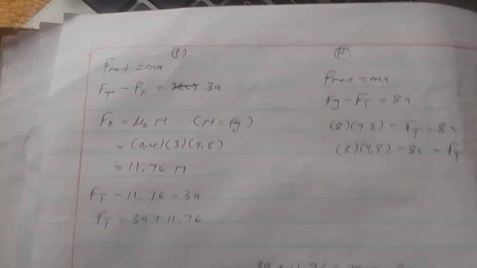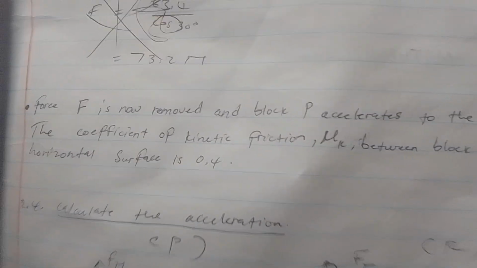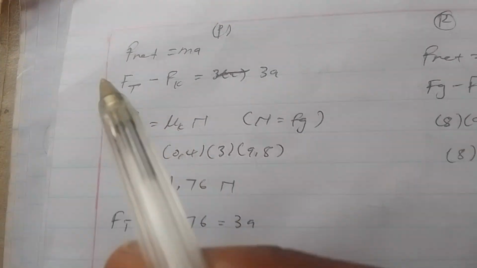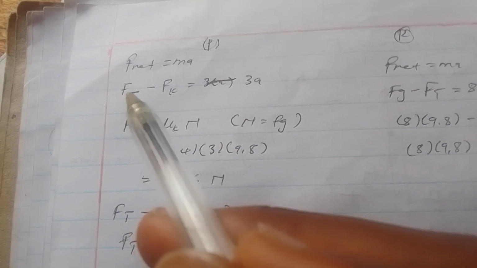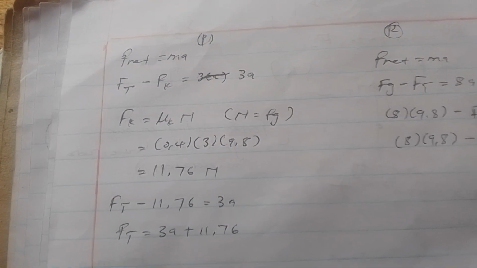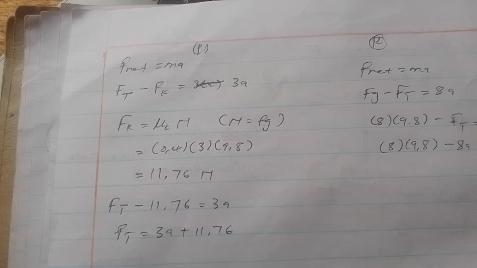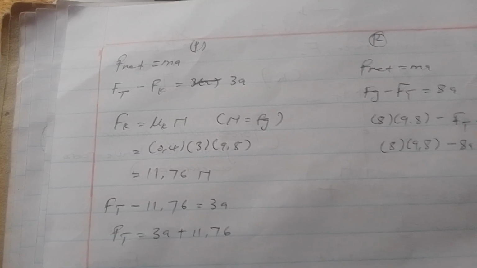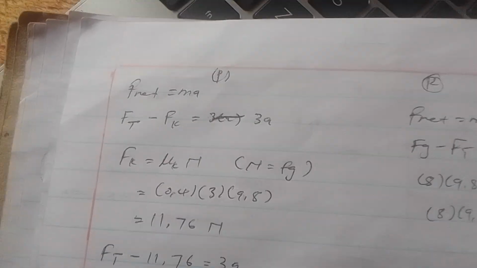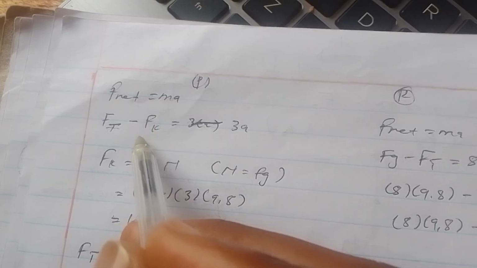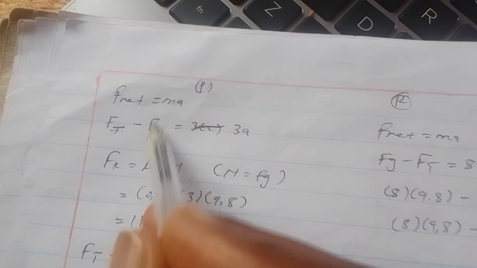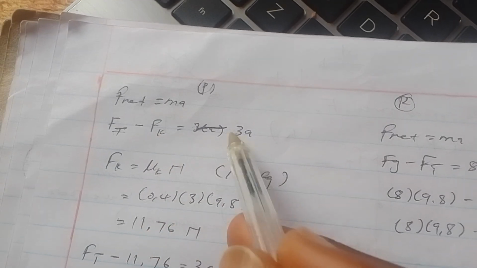Read the statements. Our block P accelerates to the right. So let's take to the right as positive. It means the tensional force on block P will be positive, and the other forces that are opposing the motion will be negative. So Ft is positive, minus Fk. It is minus because it is now negative, it is opposing the motion, which is equal to 3a.